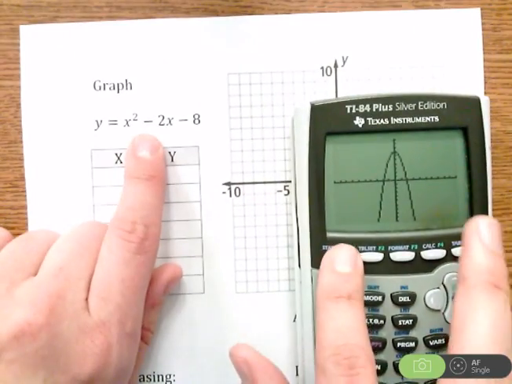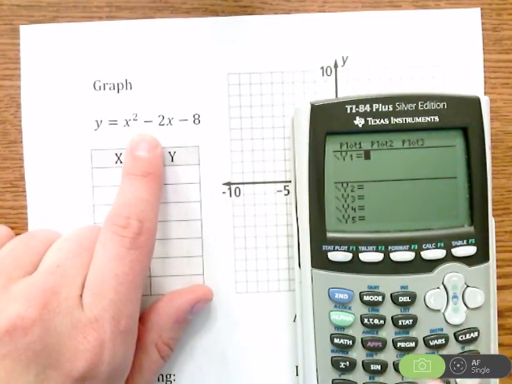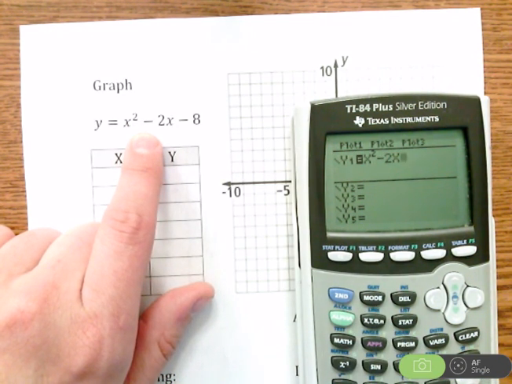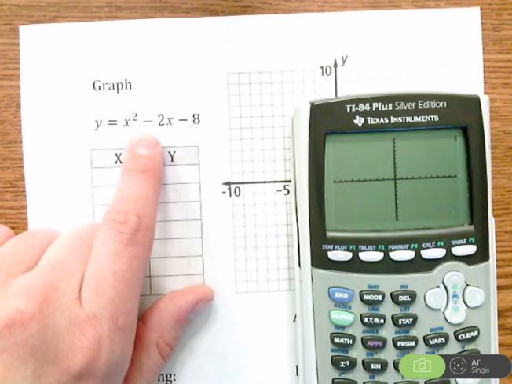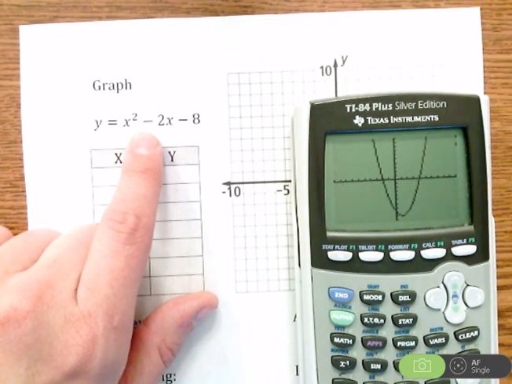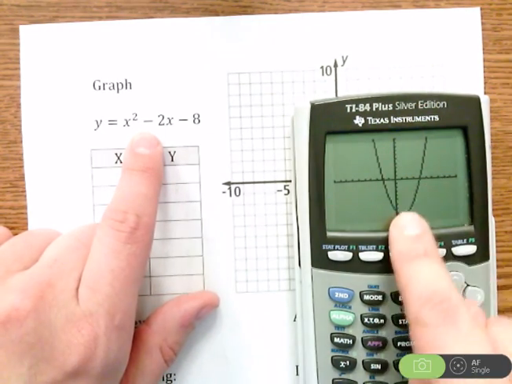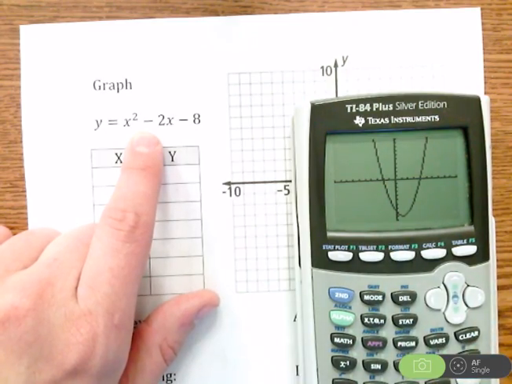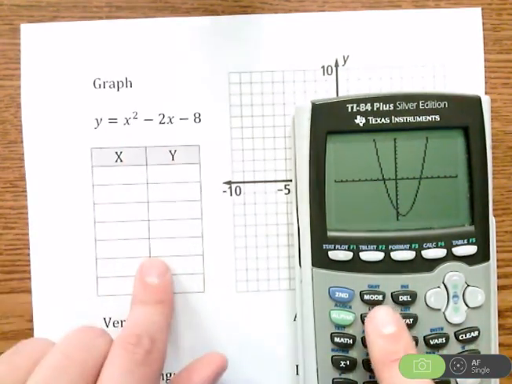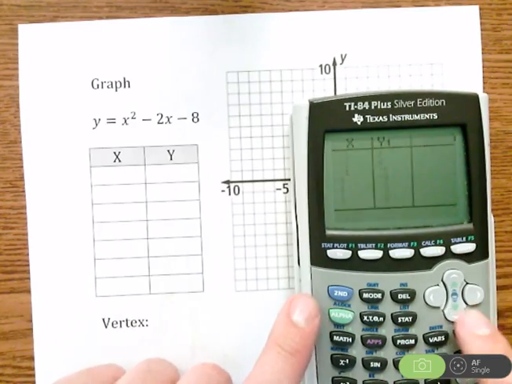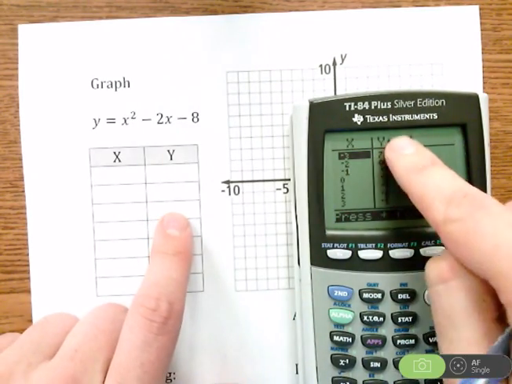So again, I want to graph this. So I'm going to go to y equals. We're going to type in x squared minus 2x minus 8. And we can graph that to get a good idea of what we want on our paper. And it looks like it's still a parabola a little bit to the right, so we should have that on our graph. I want the table there, so if we hit second table, again, we're looking for where do those values repeat.